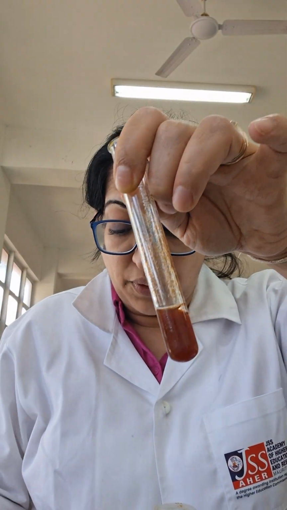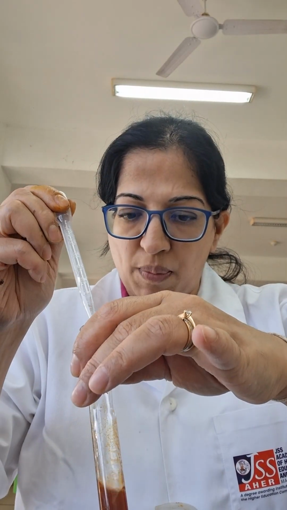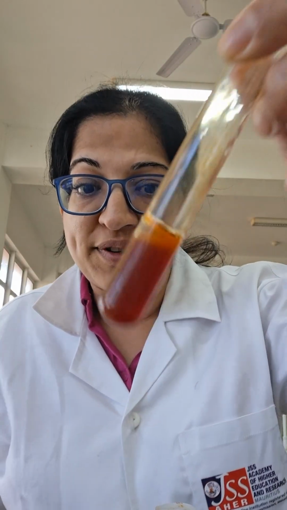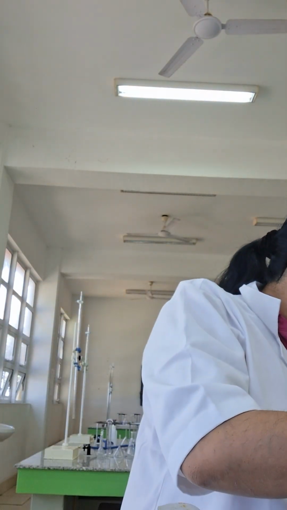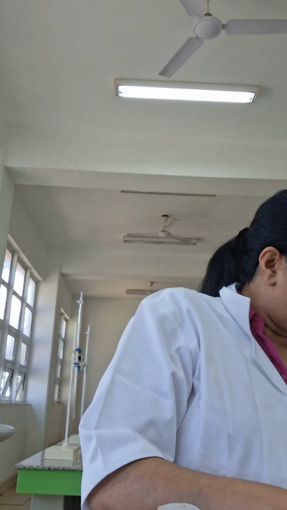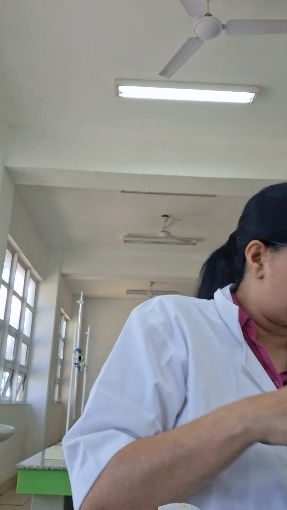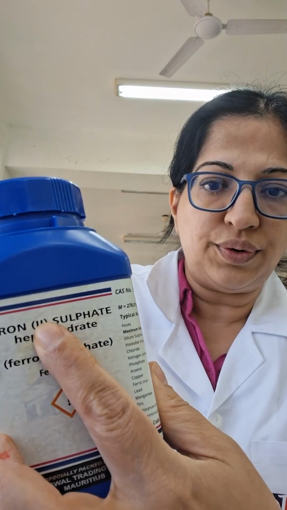Je vais mettre beaucoup de NaOH. The precipitate does not dissolve. C'est toujours un precipitate. Je ne peux pas voir à travers. Maintenant, je vais faire avec un iron 2 salt. Iron 2 sulfate.